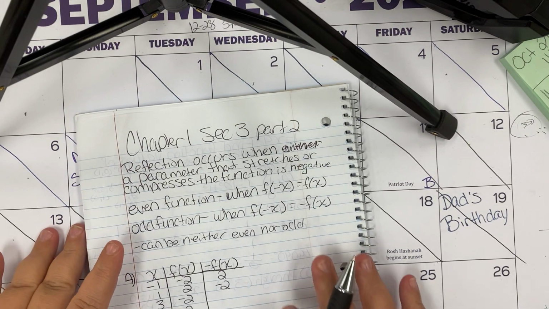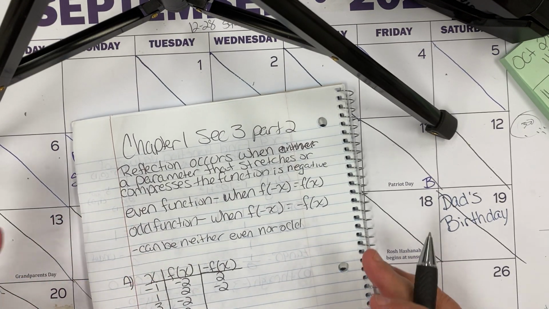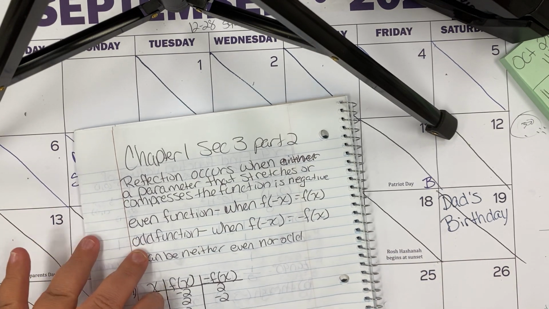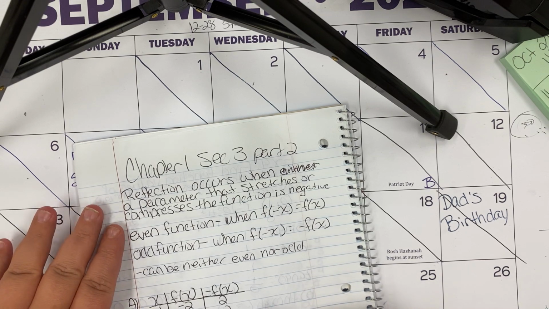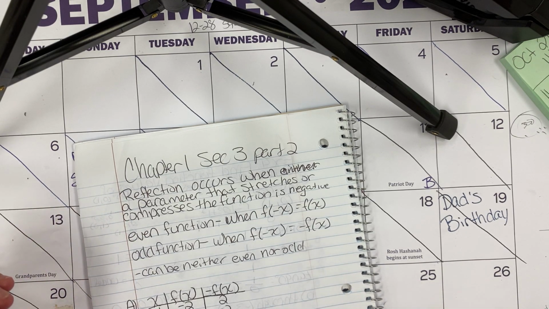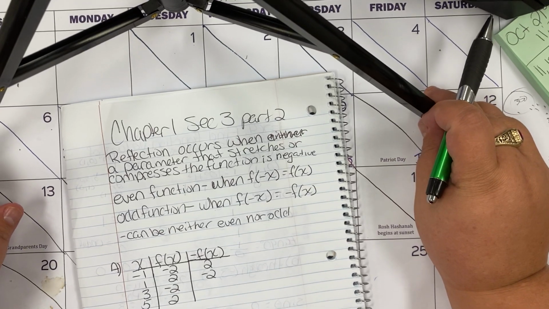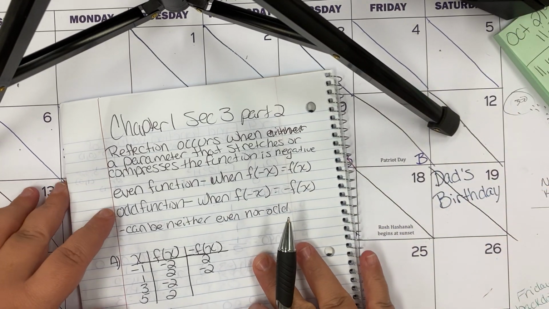Okay, Chapter 1, Section 3, Part 2. I forgot to tell you guys yesterday that Section 3 is a two-part section. Part 2 talks about reflection. So we talked about all the other moves that a graph can have in Part 1. Reflection is the only one we have left.